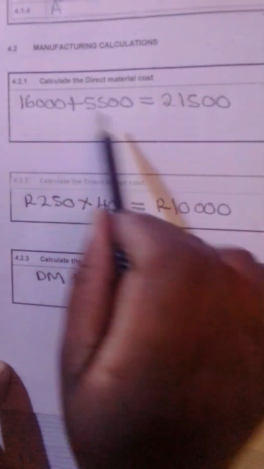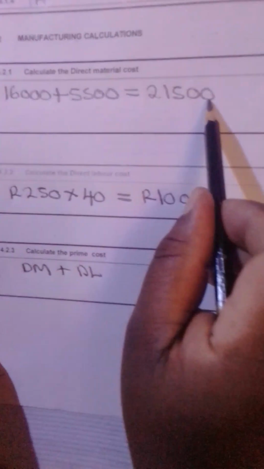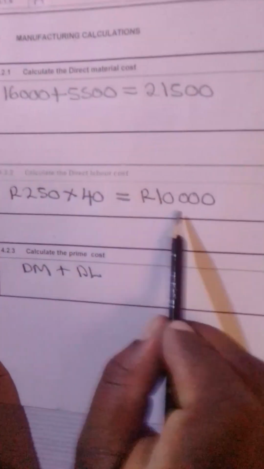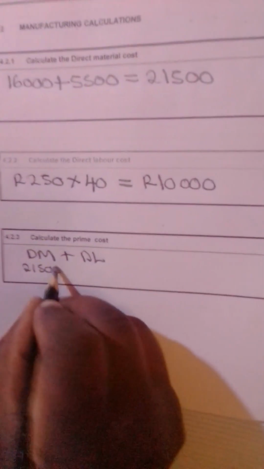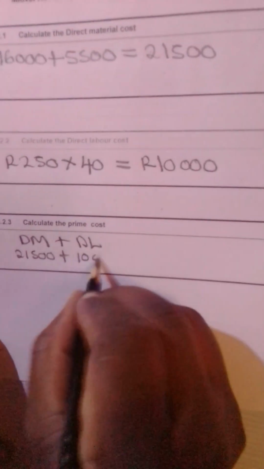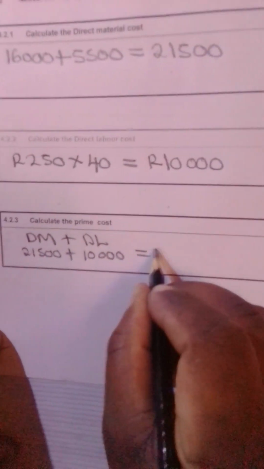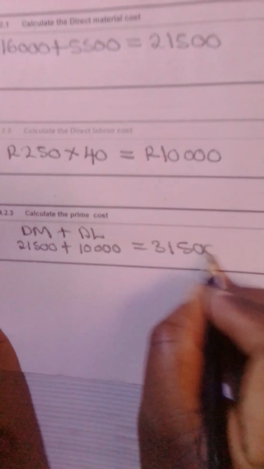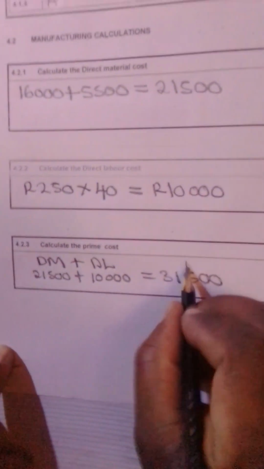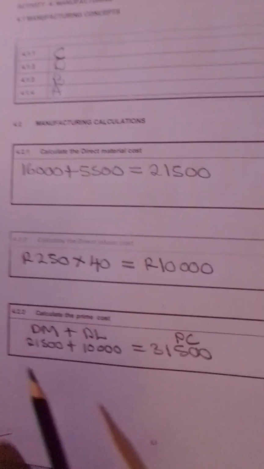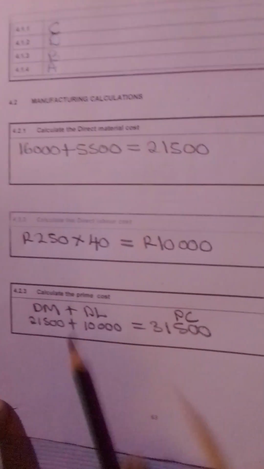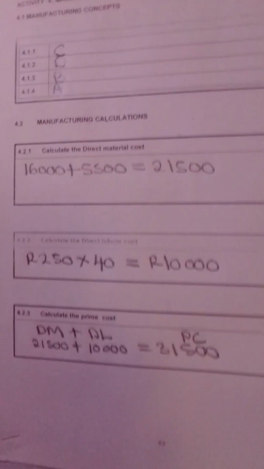Okay, we already have got our direct material cost, 21,500. We have got our direct labor, which is 10,000. So we are simply going to say 21,500 plus the direct labor, which is 10,000, which is going to give us 31,500. 31,500 is our prime cost. So prime cost is equal to direct material cost plus direct labor cost. Do not forget that.